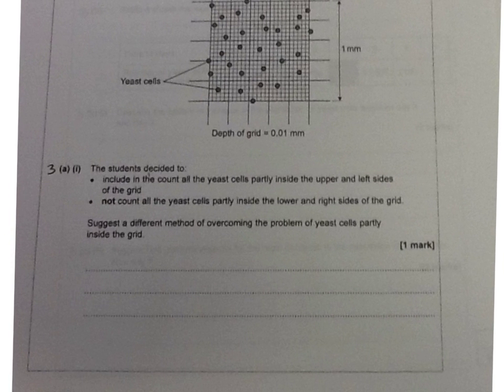Okay, so it says, for now, suggest a different method of overcoming the problem of yeast cells partly inside the grid. So we had to give some different solution to the one that the students had already decided on, and you could have said any number of things for this.